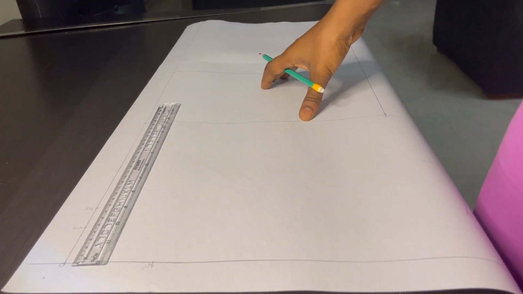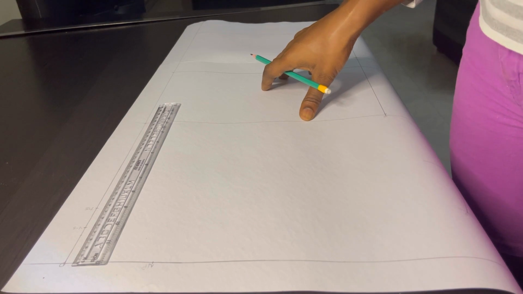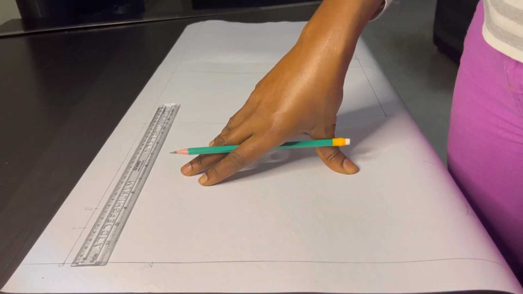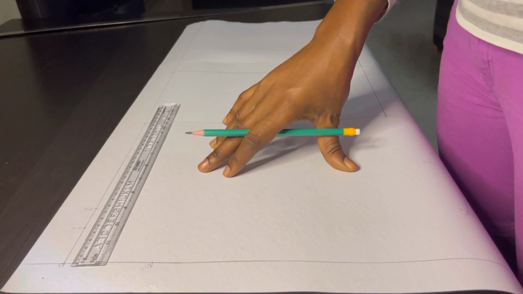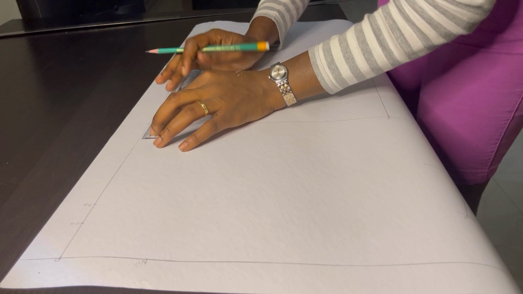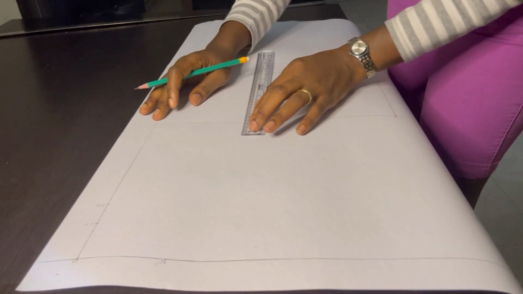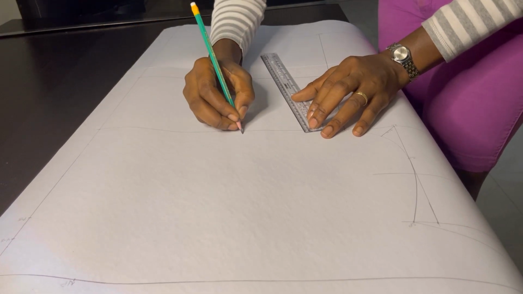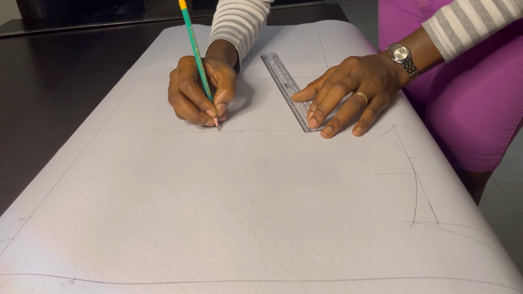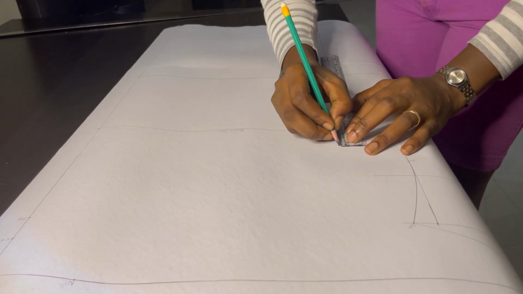So next is to point out your across chest or your chest measurement. Ideally, you take this measurement from your MP to your chest level, or you use 4 cm above your bust point, above your bust line. So 4 cm above your bust line is your chest line.